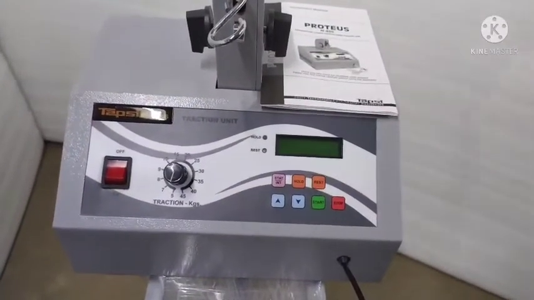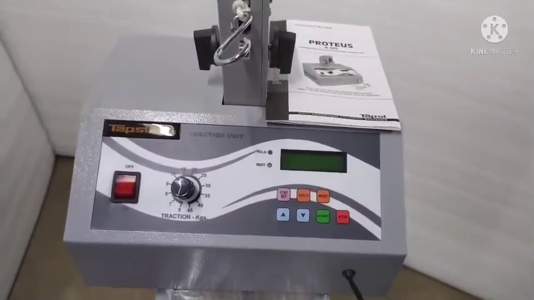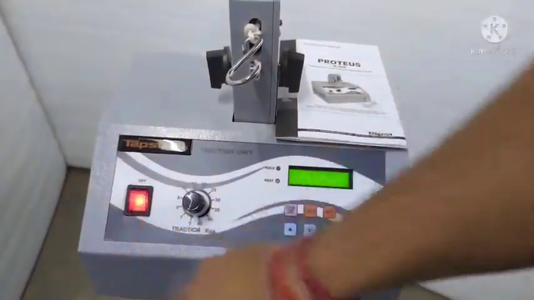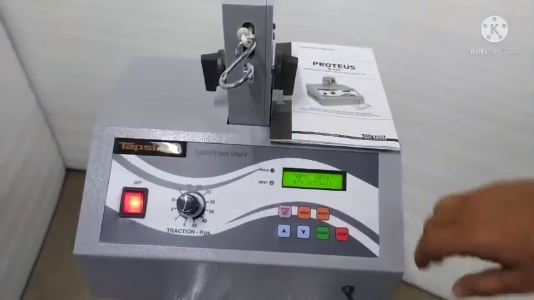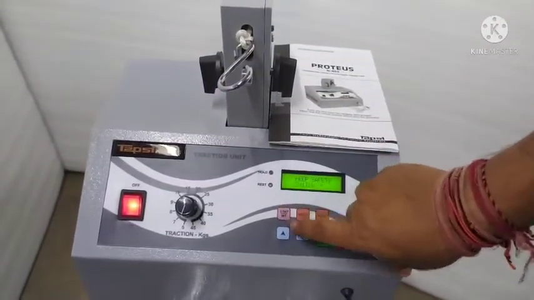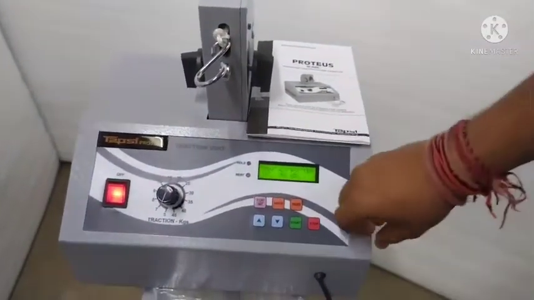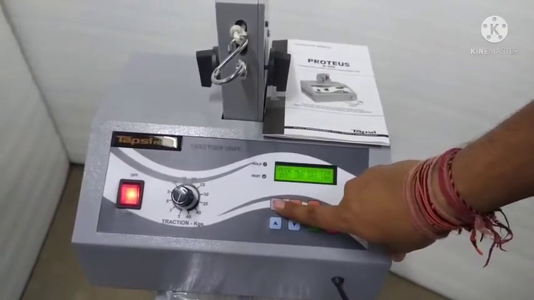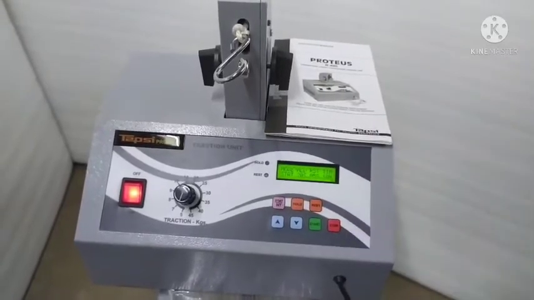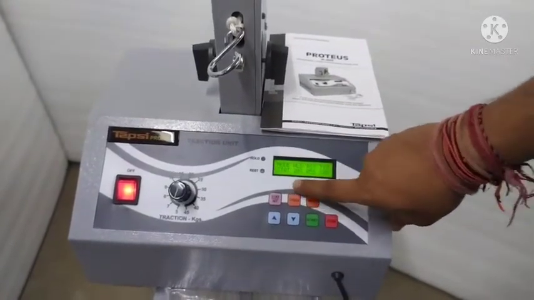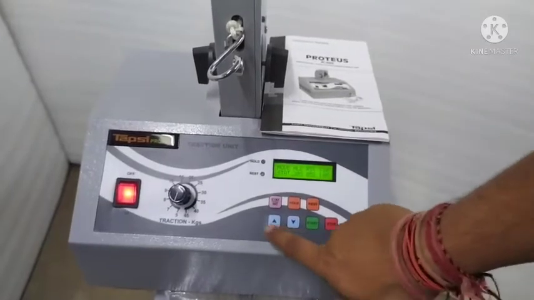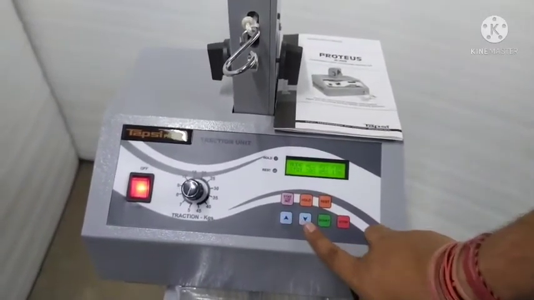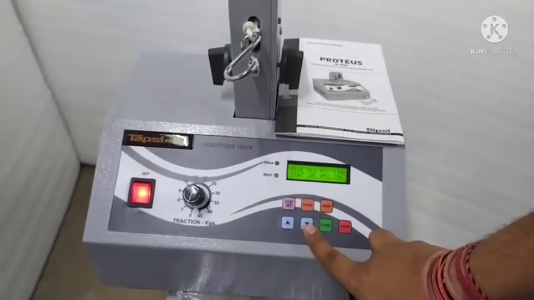In this video, we are going to see how to apply lumbar traction from this unit. First of all, we start the machine and we select static mode or intermittent mode. For this video, we select static mode. In the static mode, hold key and rest key are not useful. These both are timer keys. From this we can increase time, and from this we can decrease the time.